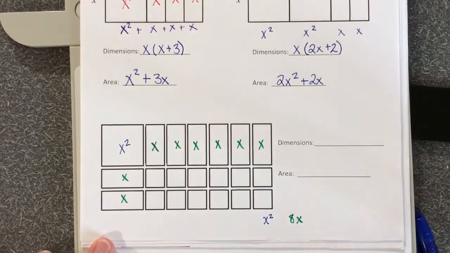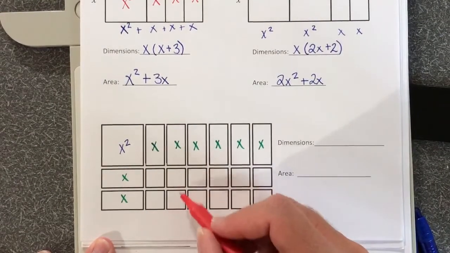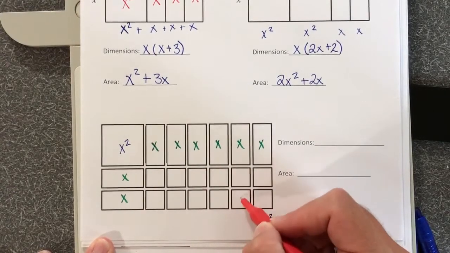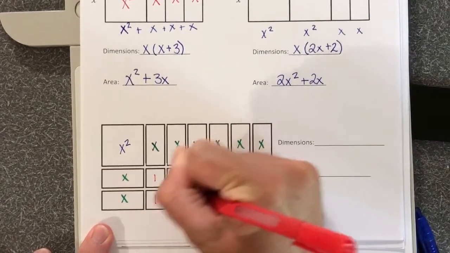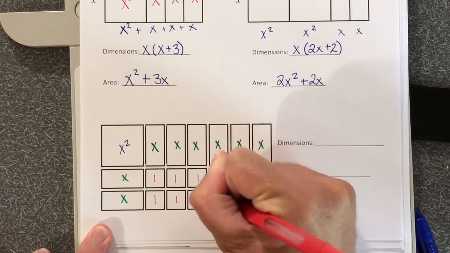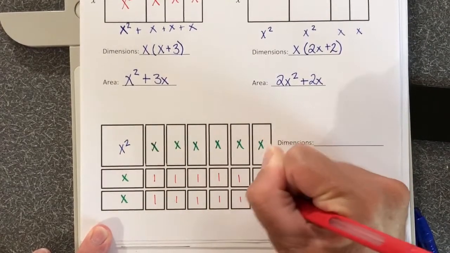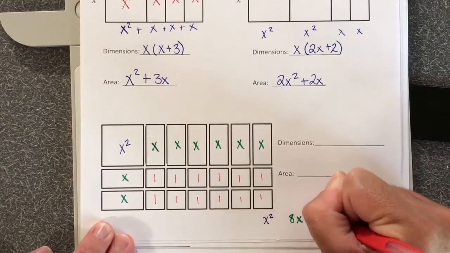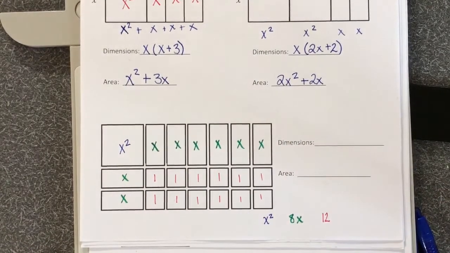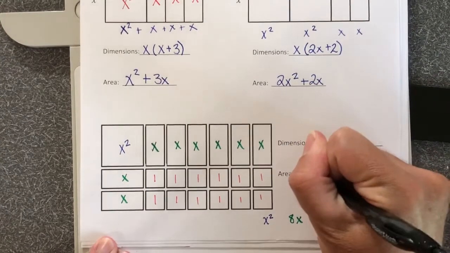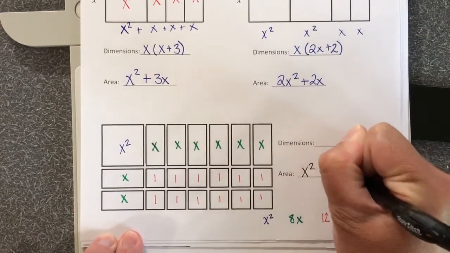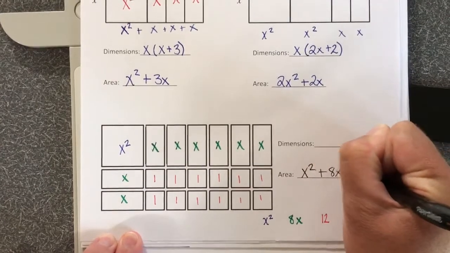Then also notice how I have 1, 2, 3, 4, 5, 6, 7, 8, 9, 10, 11, 12 tiles that have an area of 1. So I have 12 unit tiles. What is my total area of this rectangle? It is x squared plus 8x plus 12.